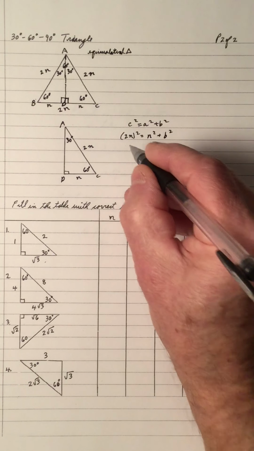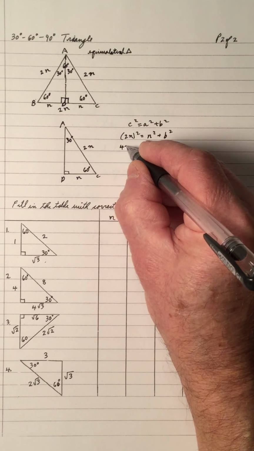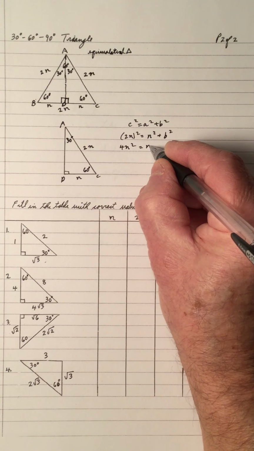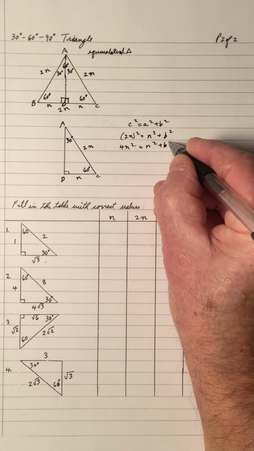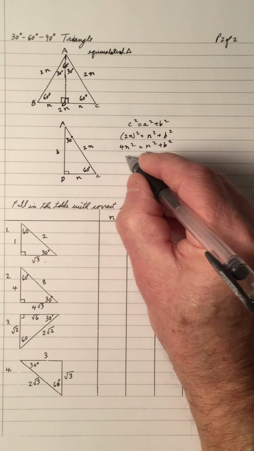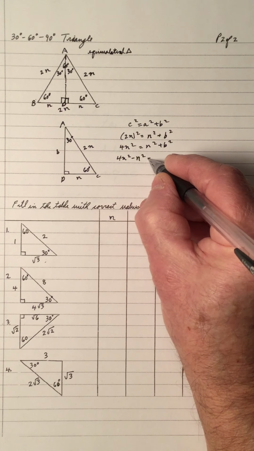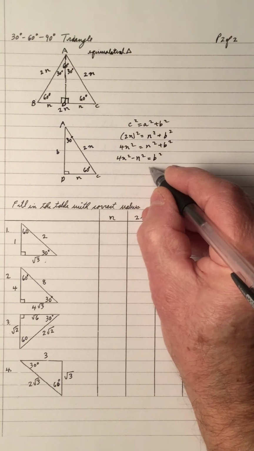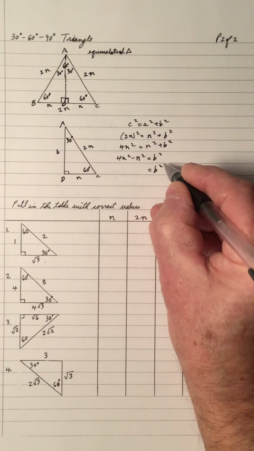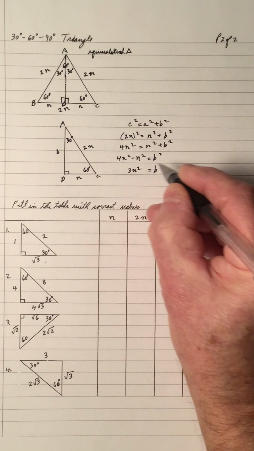So 2n squared is 2n times 2n, which is 4n squared, minus n squared, and I'm leaving my b squared there. So b squared, 4 minus 1, is 3n squared.